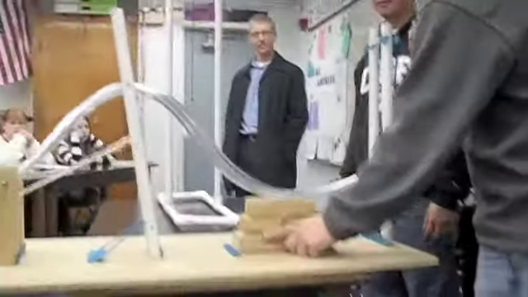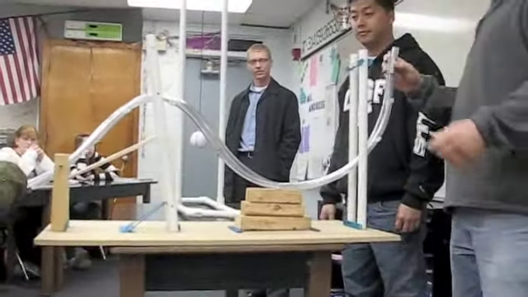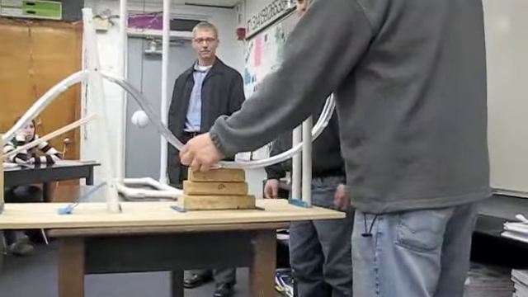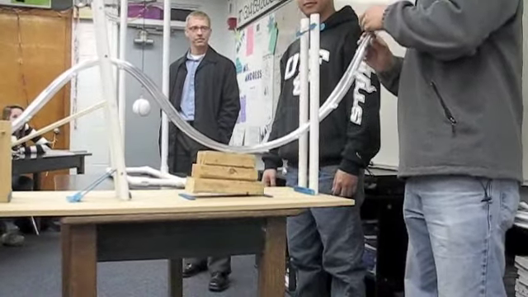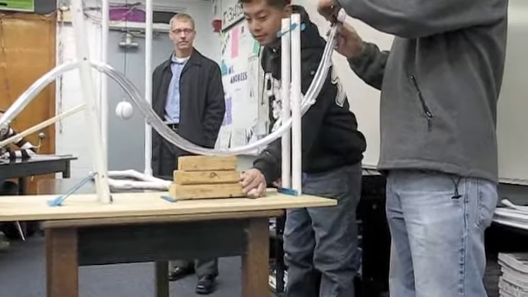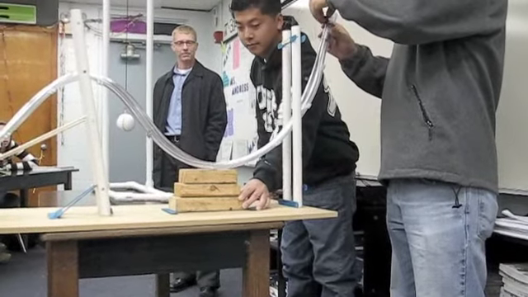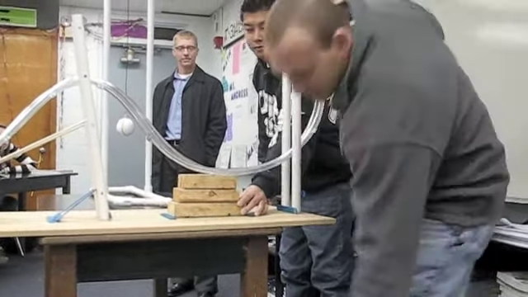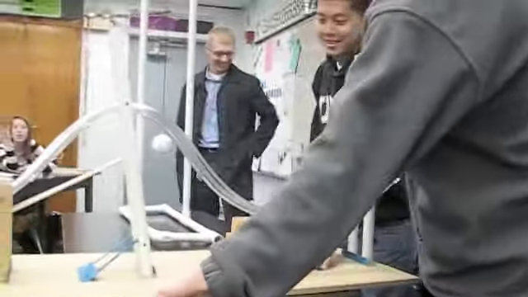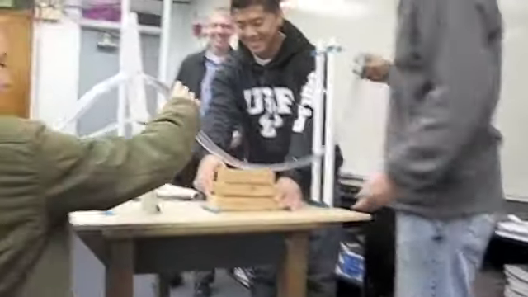So basically, if we release this ball, this is our little mini roller coaster here. It's going to go up, and then it falls.